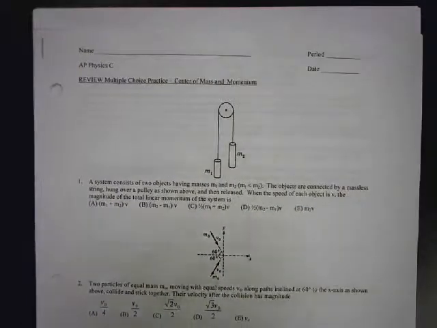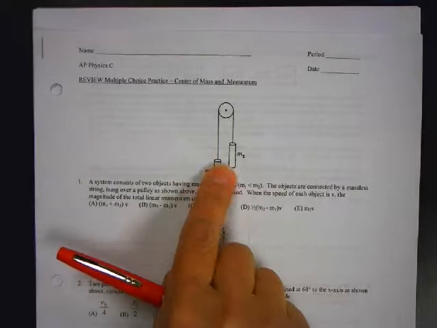Okay, we're going to look at our review packet, the multiple choice of center of mass and momentum. All right, so the first problem here has two different objects like this.